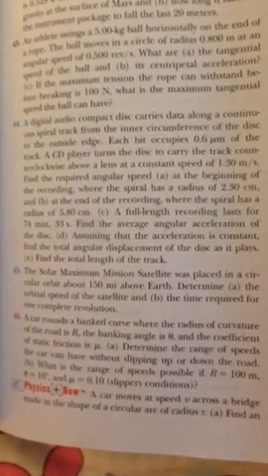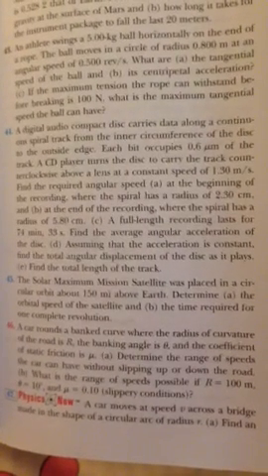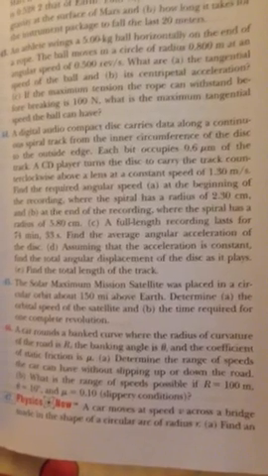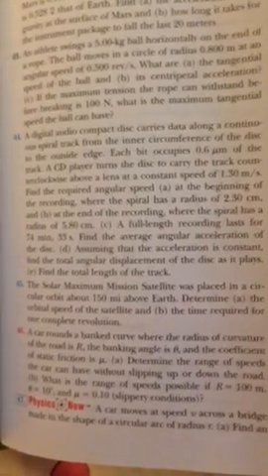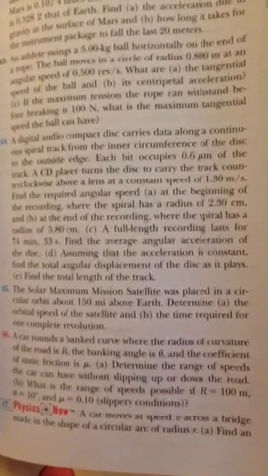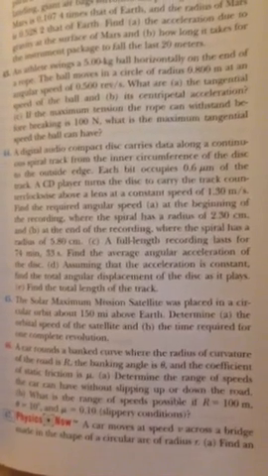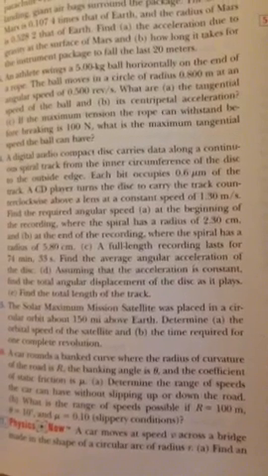Okay, so I did number 45. The Solar Maximum Mission satellite was placed in a circular orbit about 150 miles above Earth. Determine A, the orbital speed of the satellite, and B, the time required for one complete revolution.